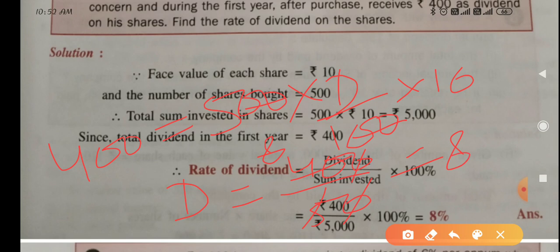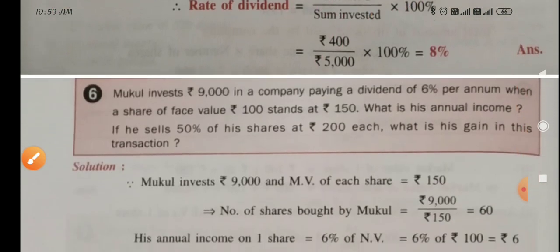So if you don't want to apply the formula given in the book, you can apply this formula which I am telling you, which I told in previous questions also. Annual income equals number of shares into dividend percent into NV of 1 share. And in front of you I solved this. You can see 8% answer is coming. Next, sixth.